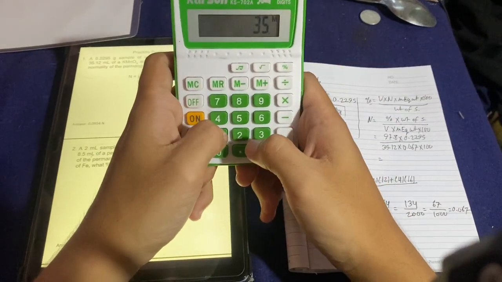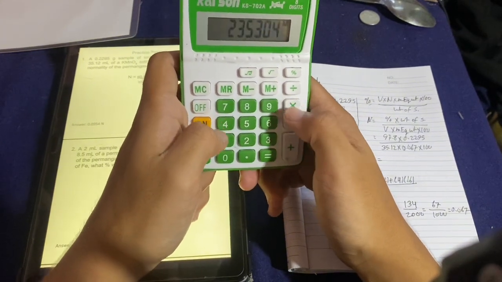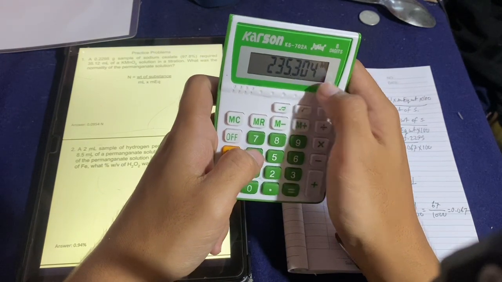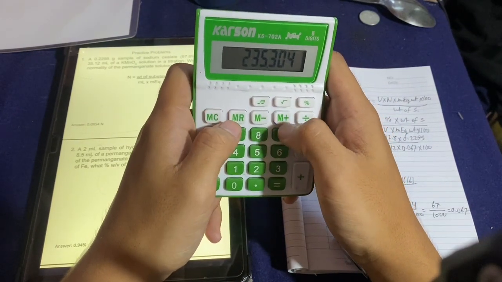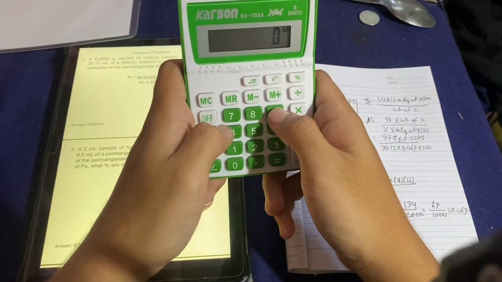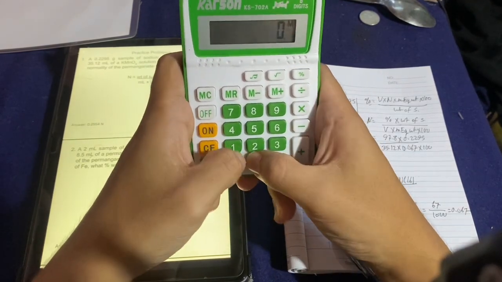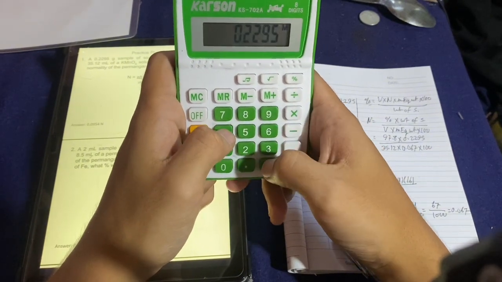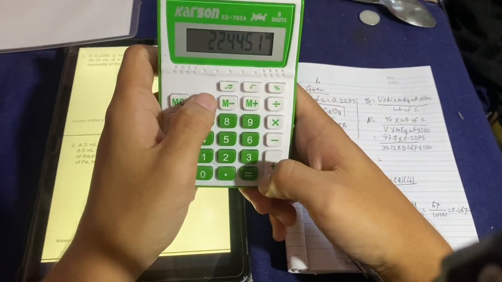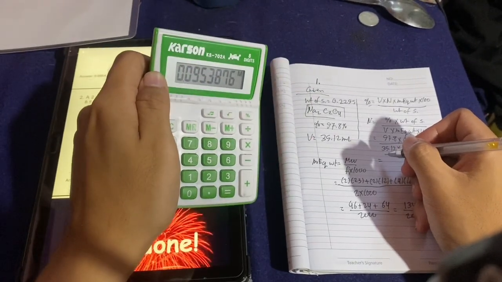So 35.12 times 0.067 times 100 will be equal to this number, which I will put in memory. Let's go back: 97.8 times 0.2295 equals 22.4451, divided by our memory, the result will be 0.953876.